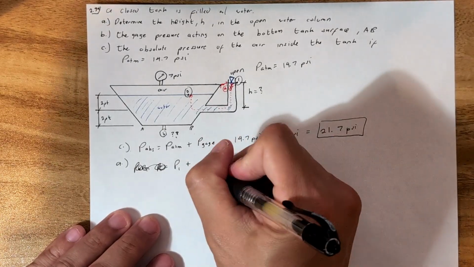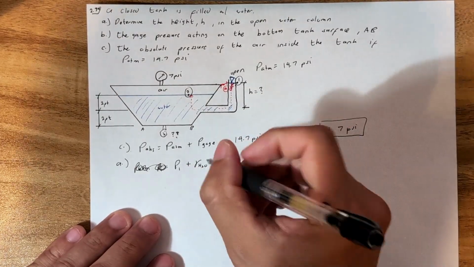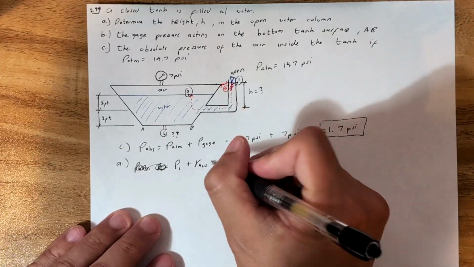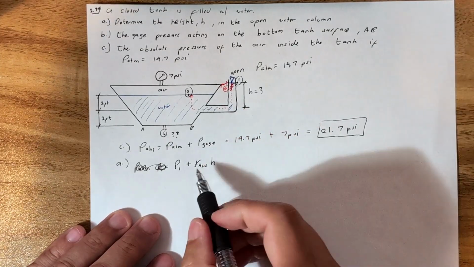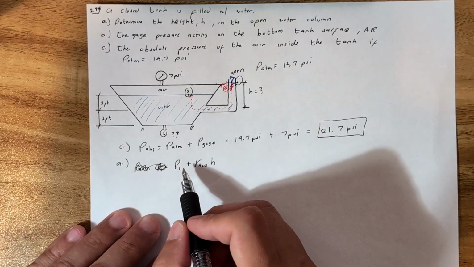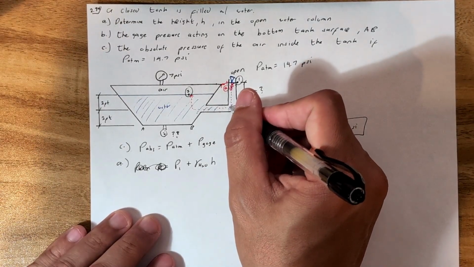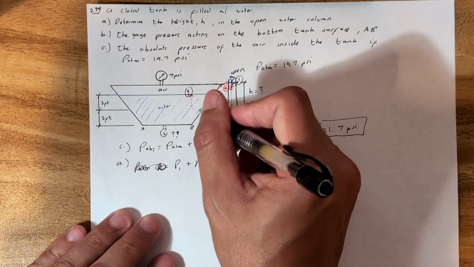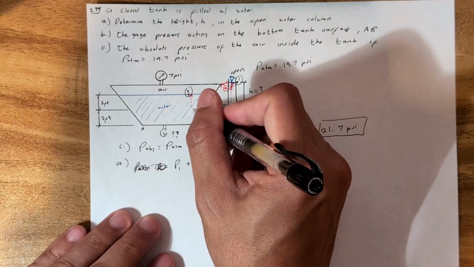You're going to increase in pressure, so it's going to be the specific weight of the water, since we're in the water, times the height. Then we swim horizontally over here, so there's no net change in pressure as we swim horizontally.